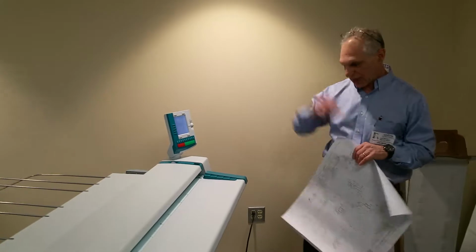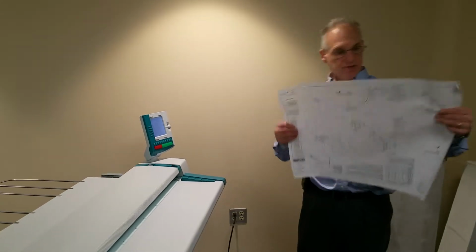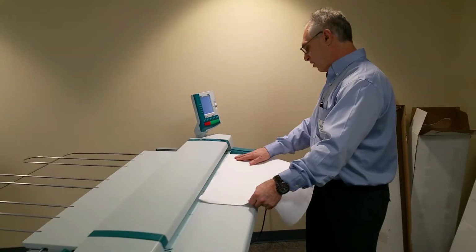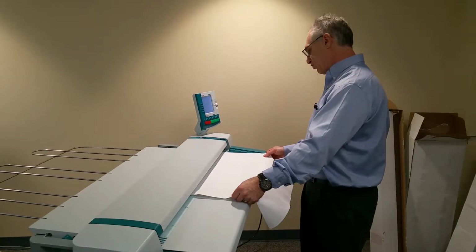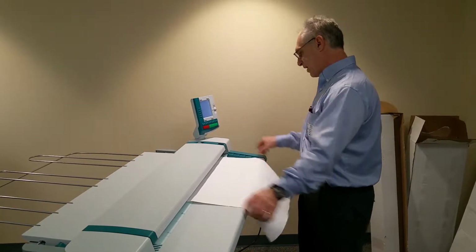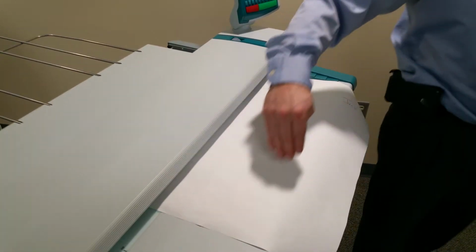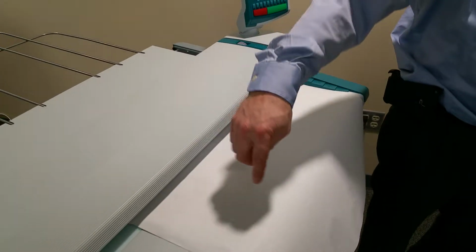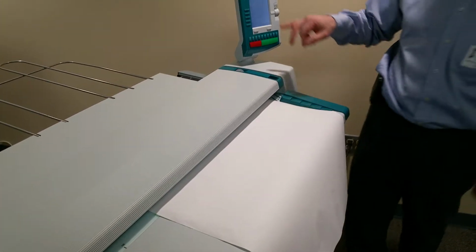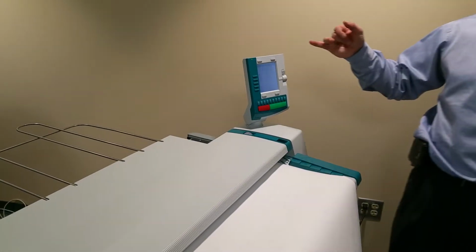Okay, so when you go to do a copy or a scan, face down, you want to start from the right-hand side here. This is your zero point on the edge. The scanner will detect the width of the sheet. There are sensors in there that detect the width. So I'm putting this in right now, and it's saying the width is 23.6.